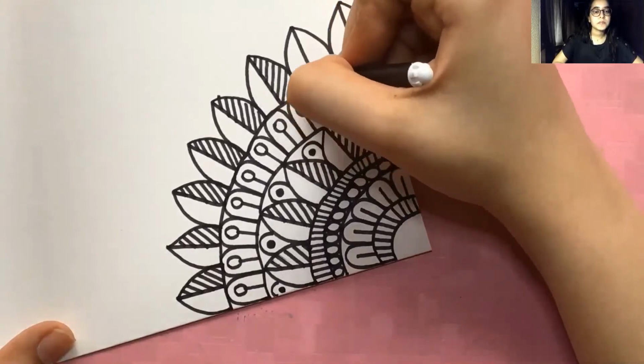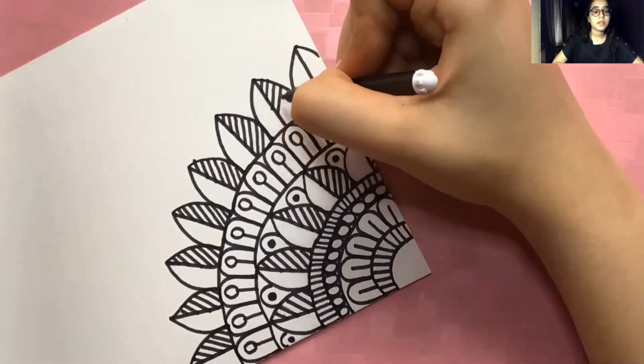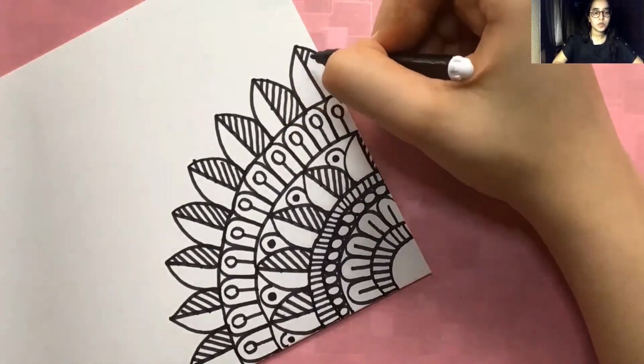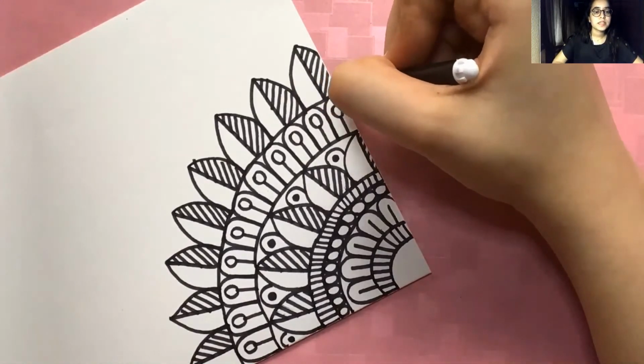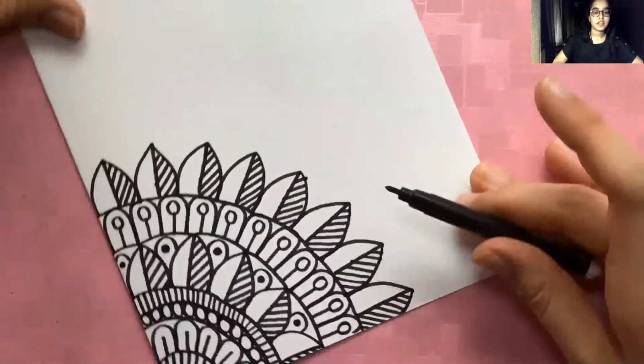So just by simple steady patterns, we have already made a mandala which looks quite intricate, quite detailed to us. Just following simple, easy steps, and it is just getting ready.